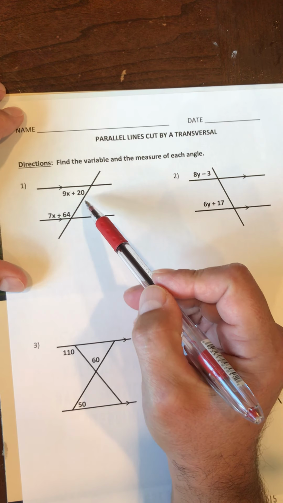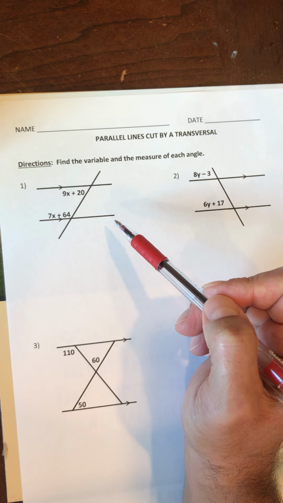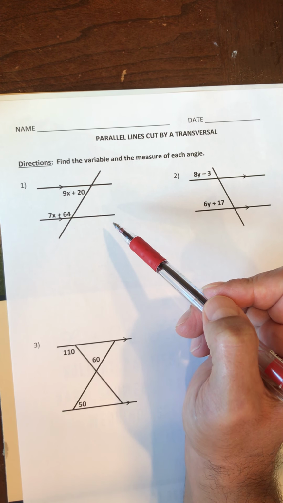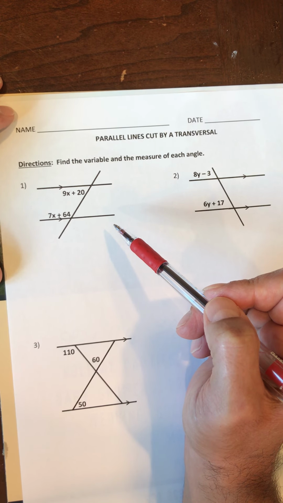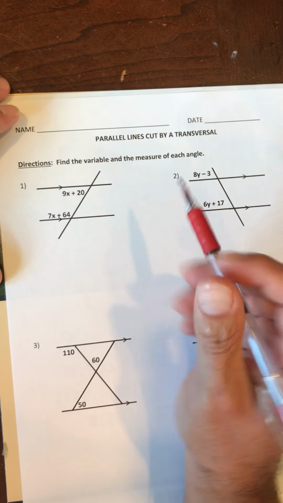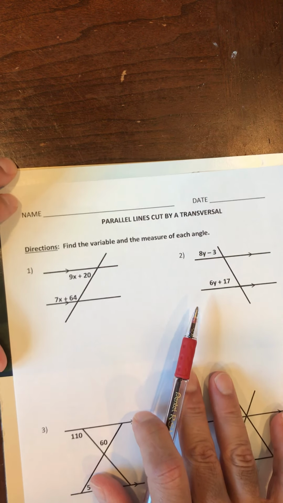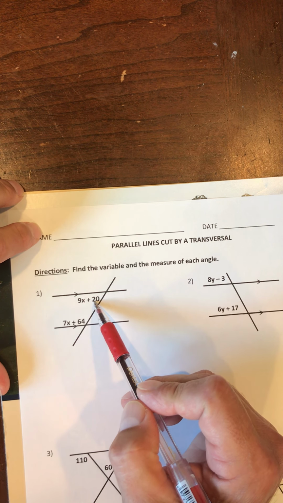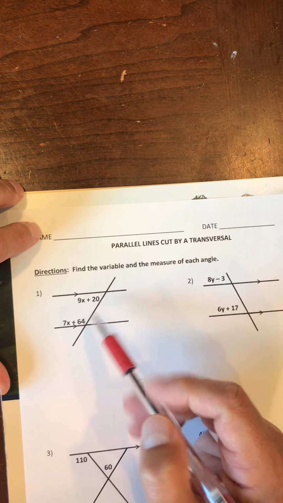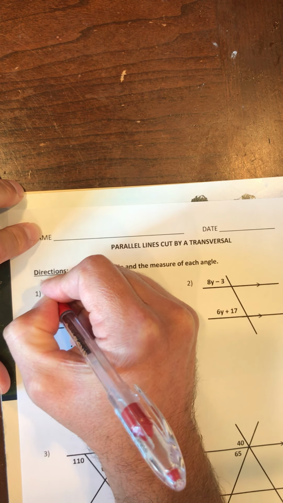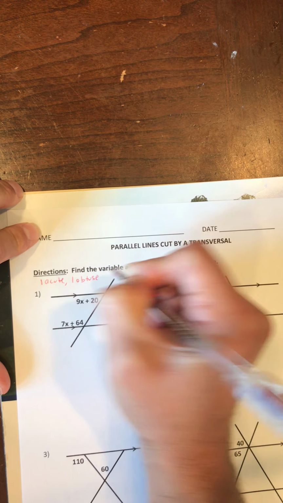All right, this first one, again, you're checking to see if they are both obtuse, then they would be equal, or both acute, they would be equal. But if there's one obtuse and one acute, it's not going to be equal, then it's going to be 180. So I'm looking at this angle with the 9x plus 20 expression, and that one's acute. And the other one is obviously obtuse. So since there's one acute and one obtuse, these are not equal, therefore they are 180.